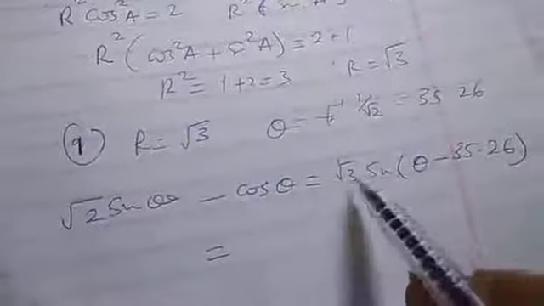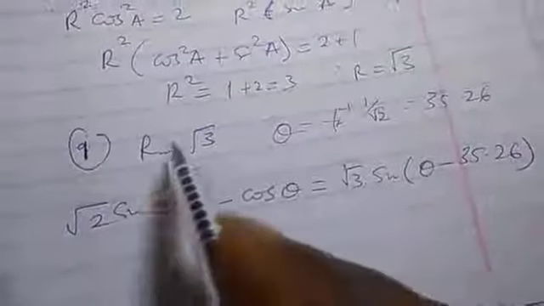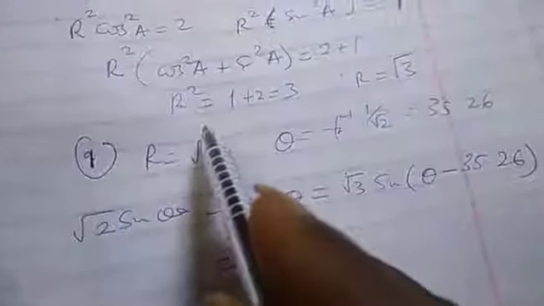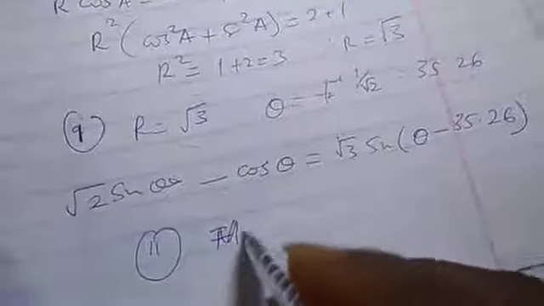Now the second one says I should find the minimum and maximum. Anytime they ask you to find the minimum and maximum of this type of expression, the value of r matters. You can conclude that the minimum value is minus r, which is minus root 3, and the maximum value is ordinary r, which is root 3.